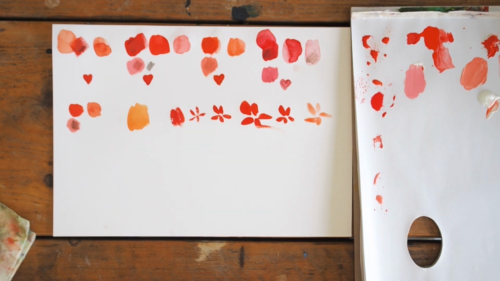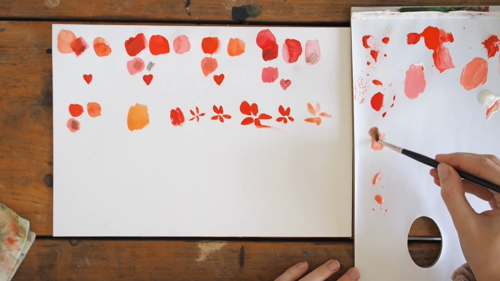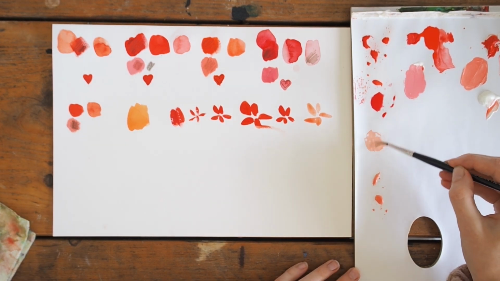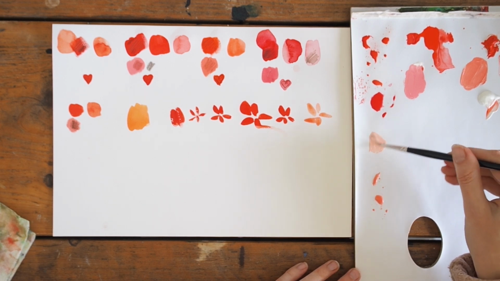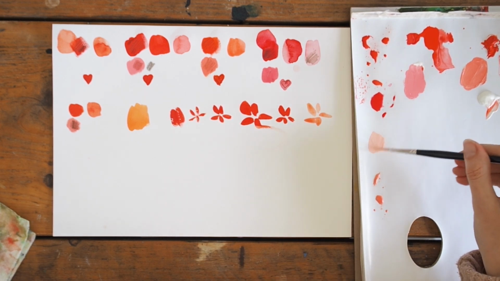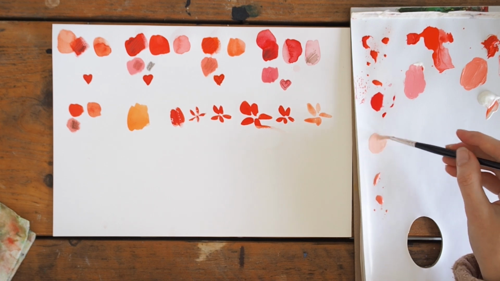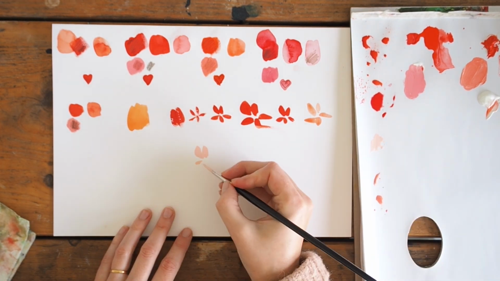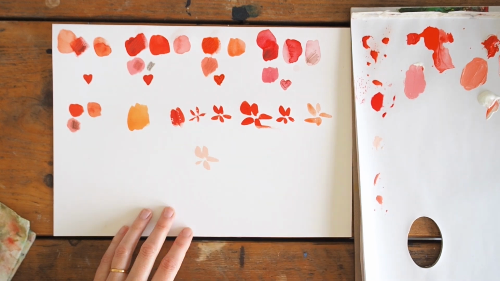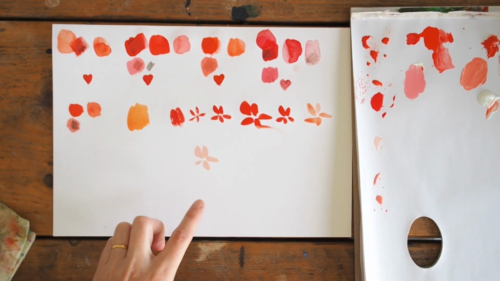And on the question of whether to add water or white to lighten, sometimes I do both, so we could mix a pink and then also add some water as well, so that we've got that light pink colour whilst also having that looseness. So this is flame red and white plus water. And it's just got a nice consistency on the paper.